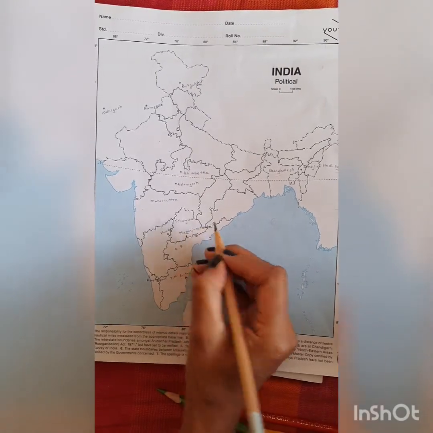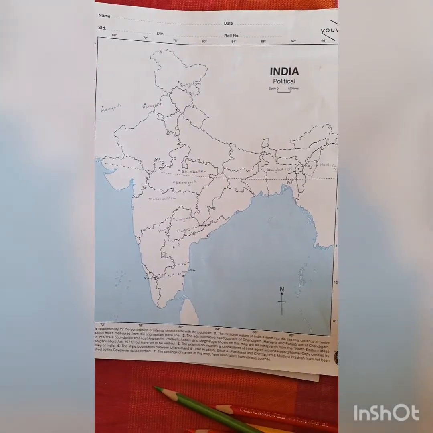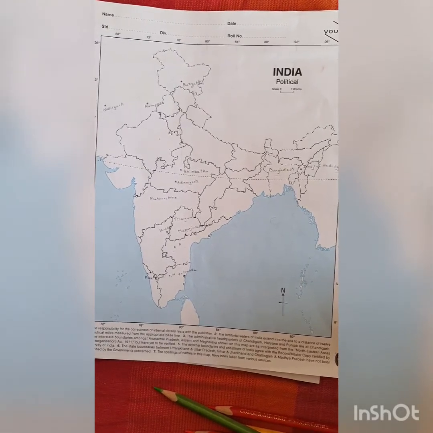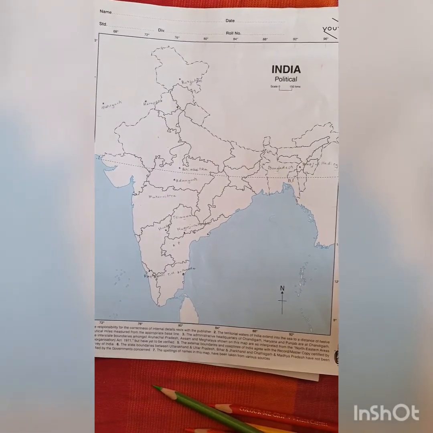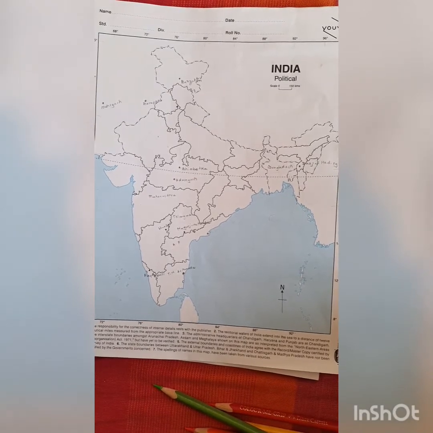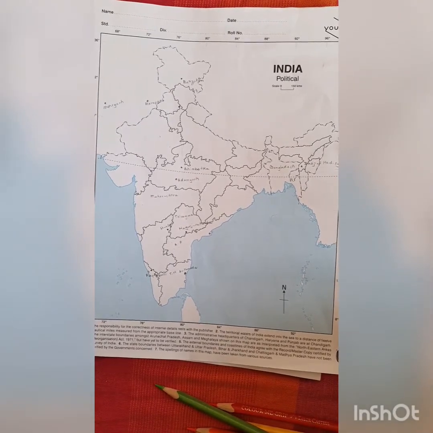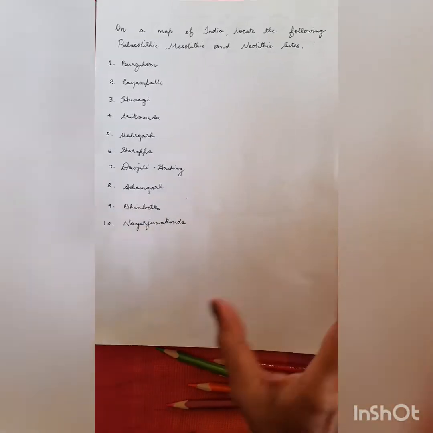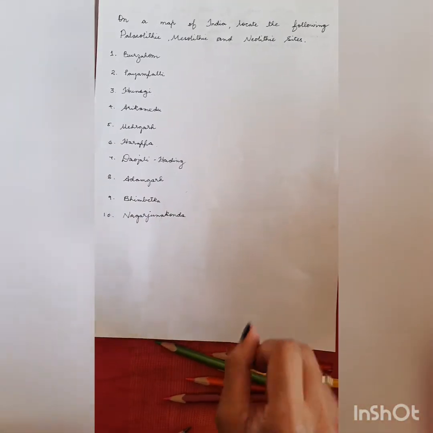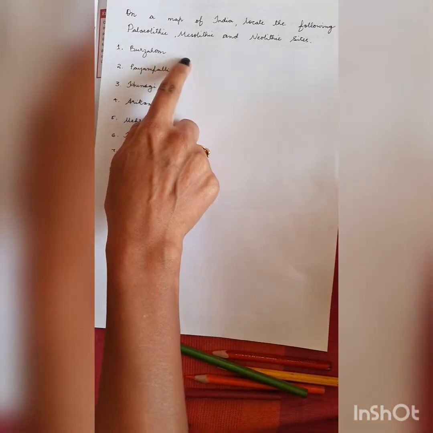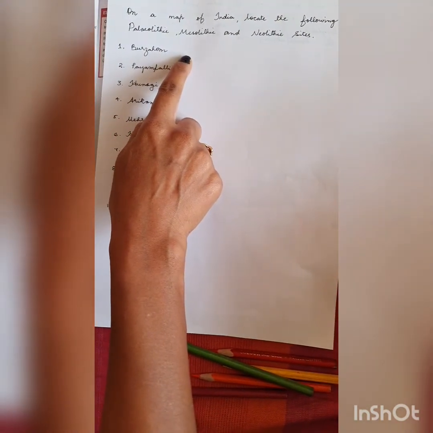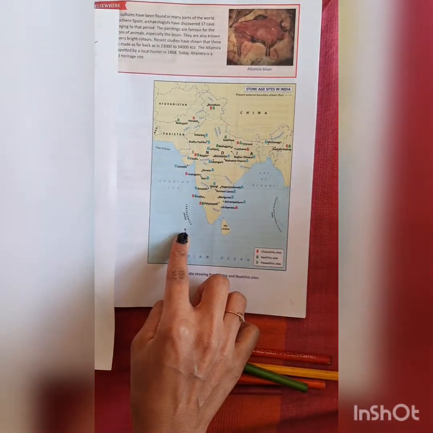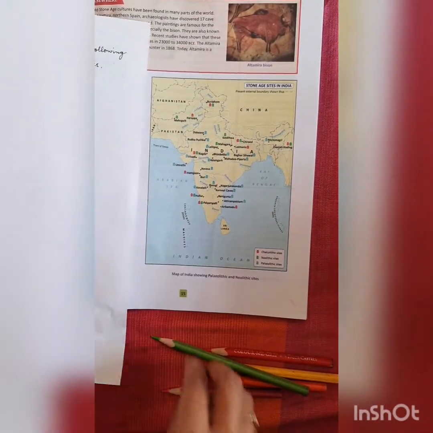Okay, so that is the 10 places. But you must be wondering why I had taken the colors. The colors were taken to mark the Mesolithic, Paleolithic and the Neolithic sites. So we need to distinguish all of those places now. So to make our work easier, we'll just mark the colors over here right next to the names of the places using the map given in your textbook. Alright, so we'll do that now.